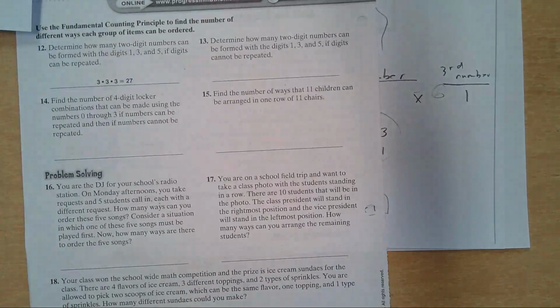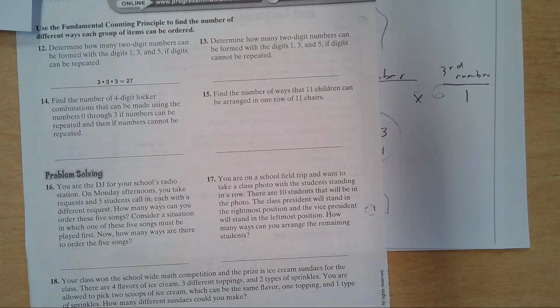It says, find the number of ways that 11 children can be arranged in one row of 11 chairs. And again, you figure, pick a kid, and have them sit in a chair. Might be a better way to phrase that. Ask the kid kindly to please have a seat.